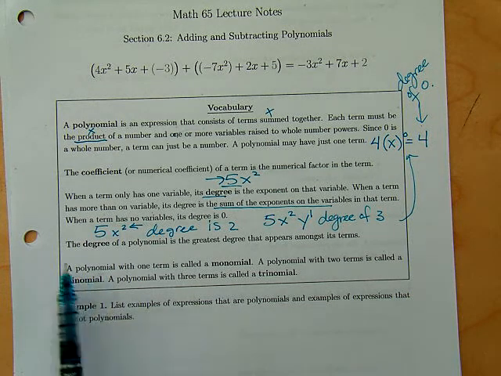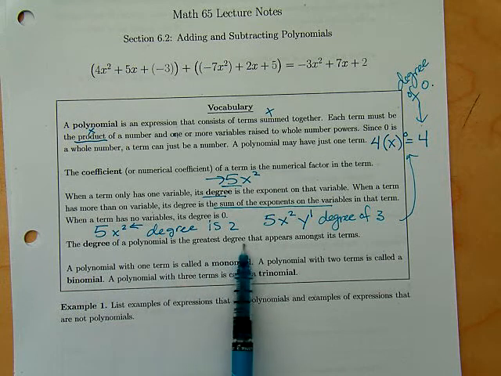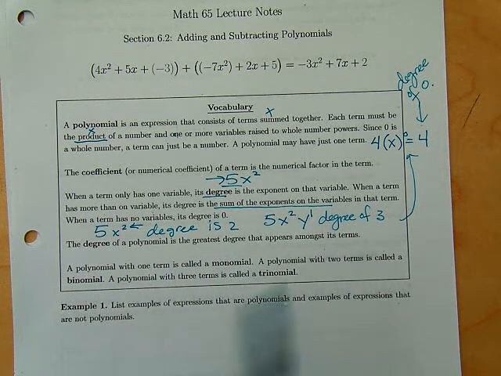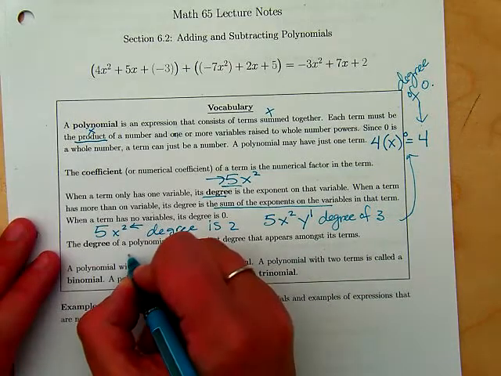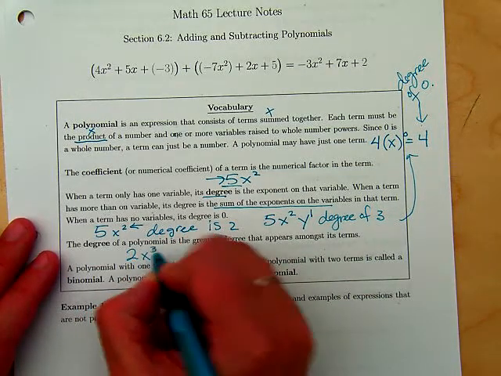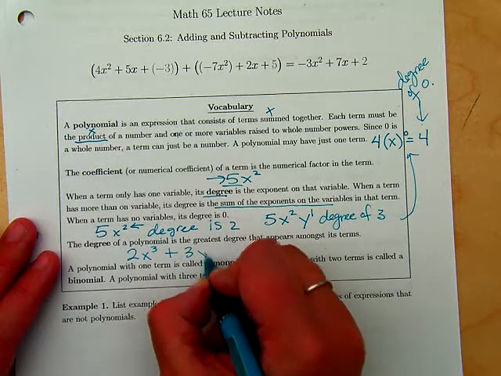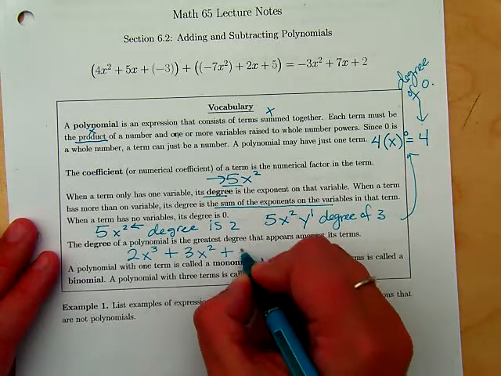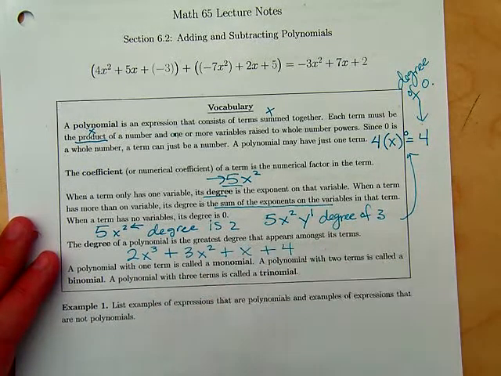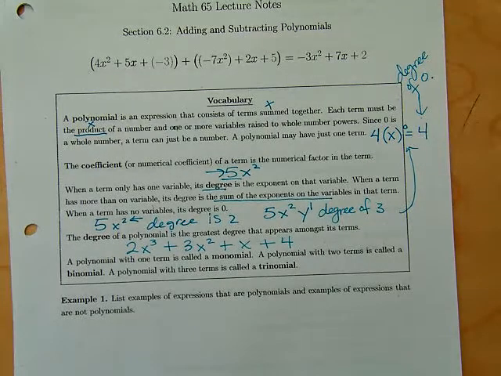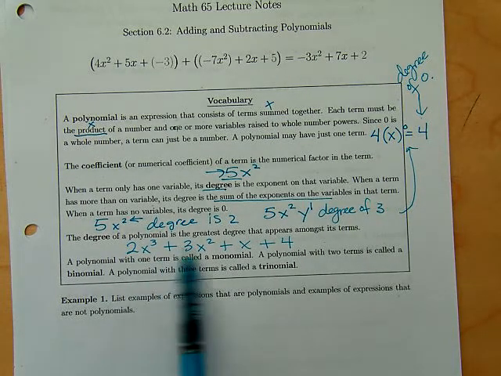Okay. The degree of a polynomial is the greatest degree that appears amongst the terms. So if I have multiple terms, let's say I have 2x to the third plus 3x squared plus x plus 4. What we call that is standard form because I've written them in order.